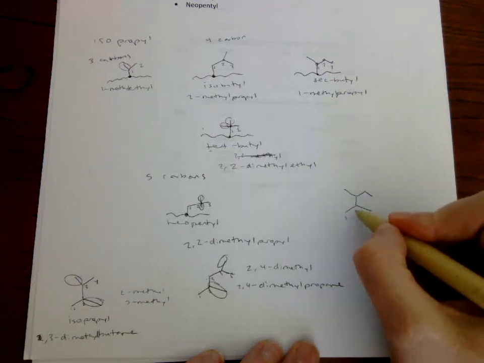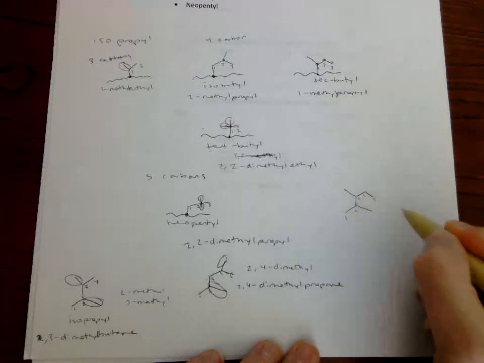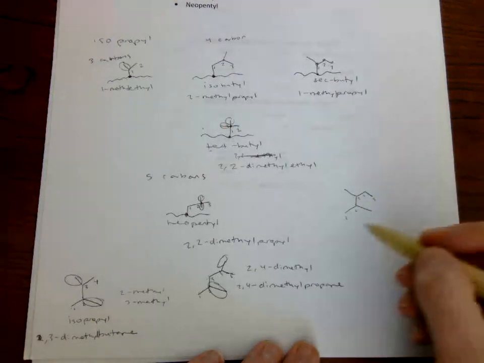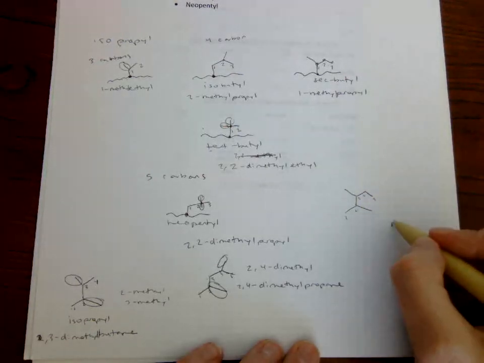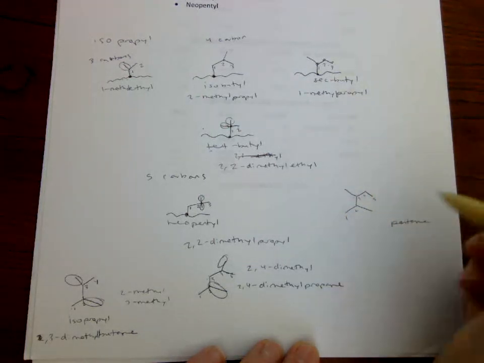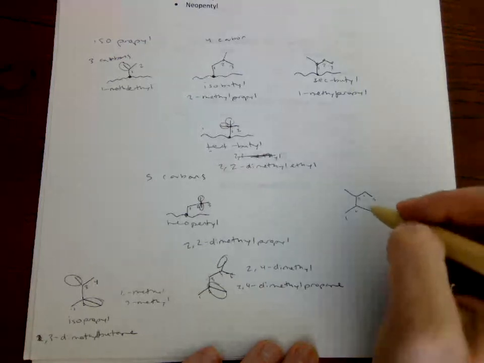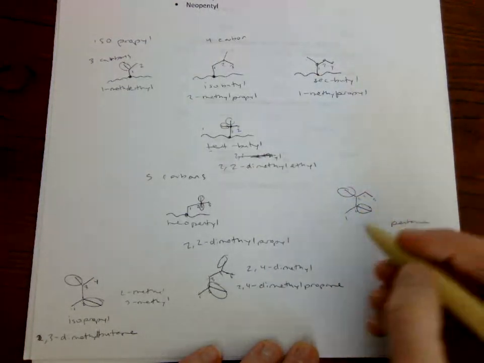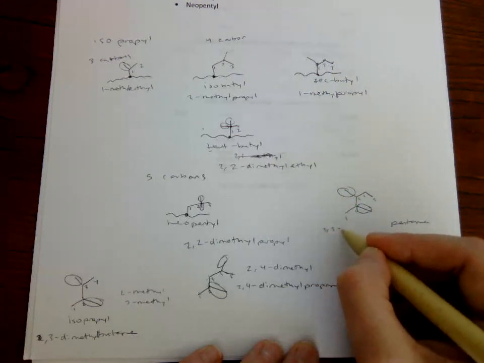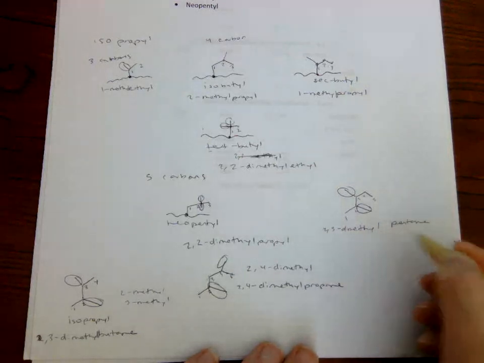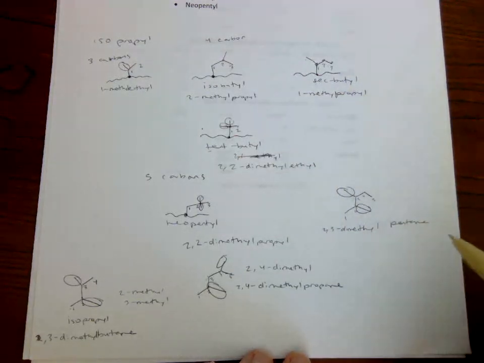Let's find a parent chain. 1, 2, 3, 4, 5. No matter how we count it, it's going to end up with 5. So that's pentane. And then we have methyl right here and methyl right here. So 2,3-dimethylpentane. There shouldn't be a space between that, but that would be how I would name that.